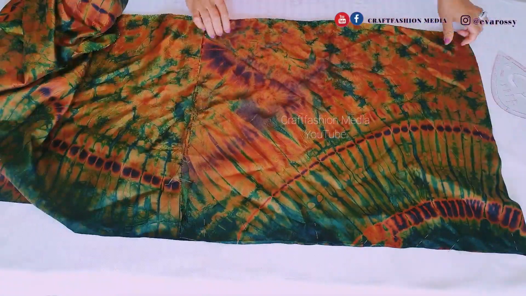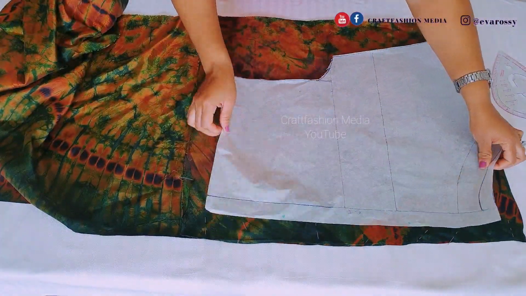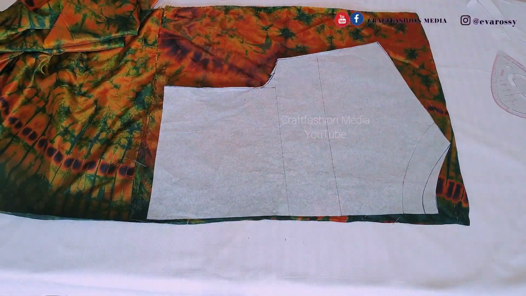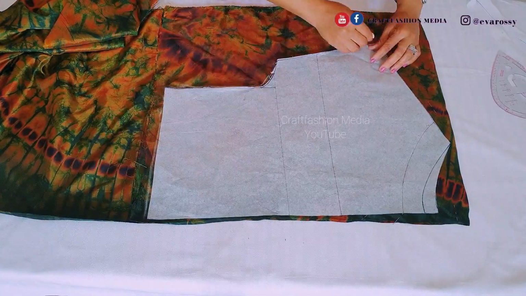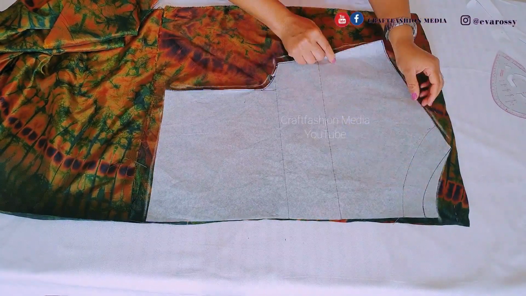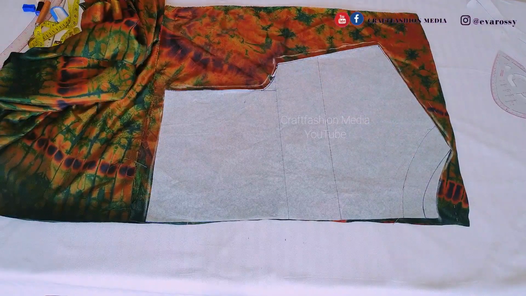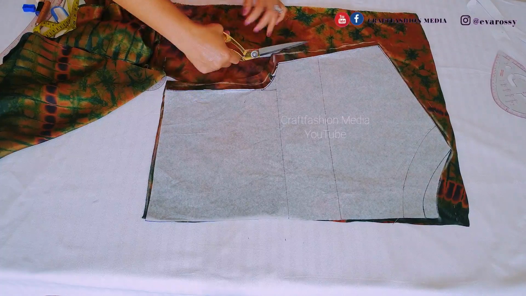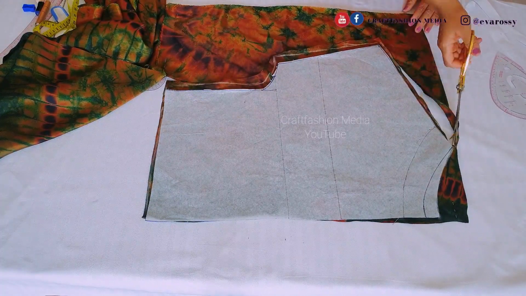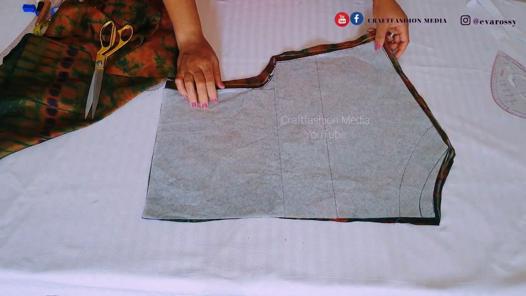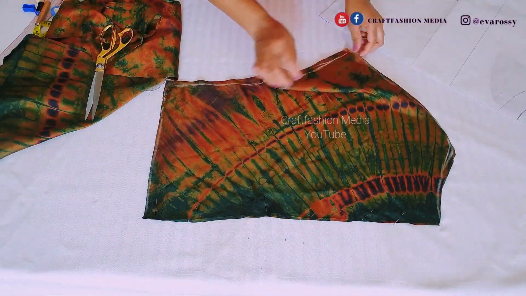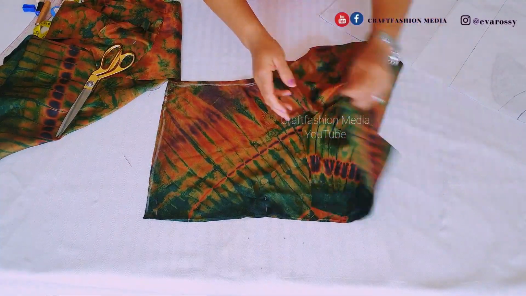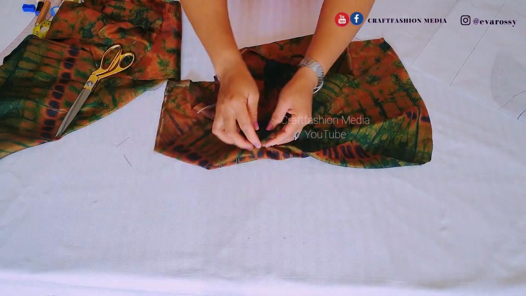Now I'm going to place the pattern on the main fabric and cut them out. I'm going to cut the back panel first. After cutting the back panel, I will remove the neckline of the back panel in order to allow me to cut the front panel. So I'm going to make use of this as the front of the outfit, as you can see.